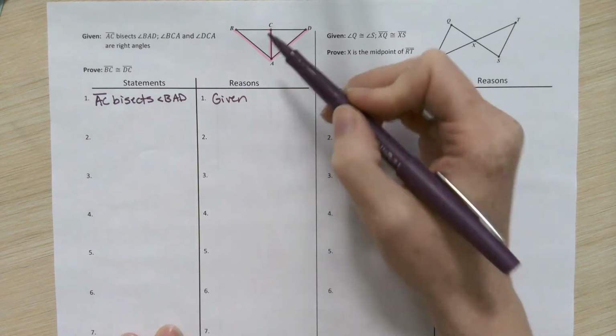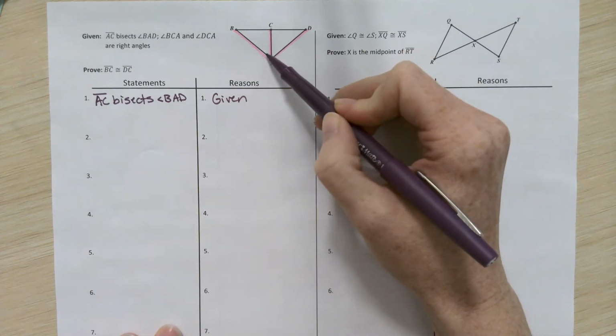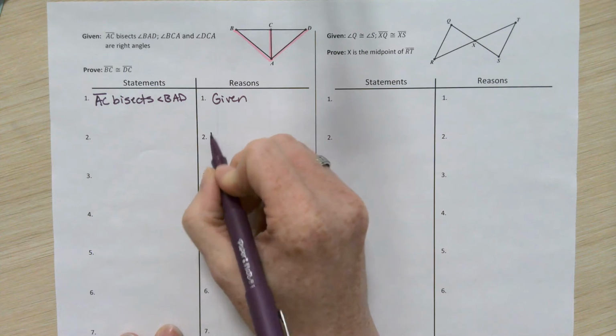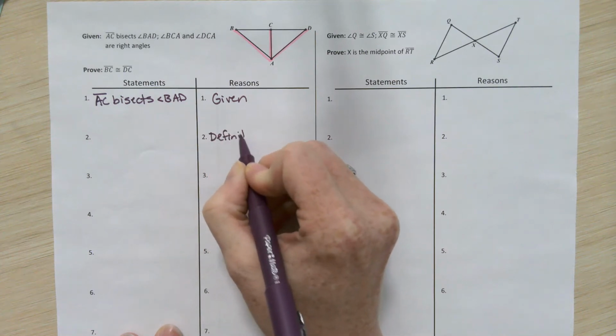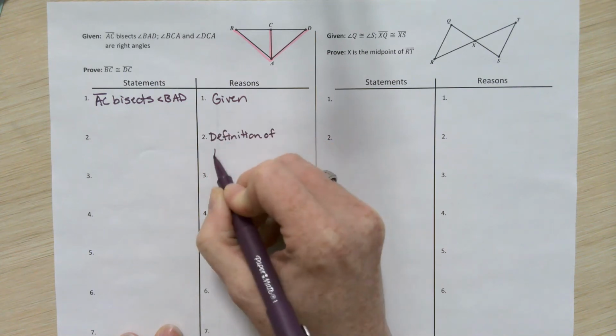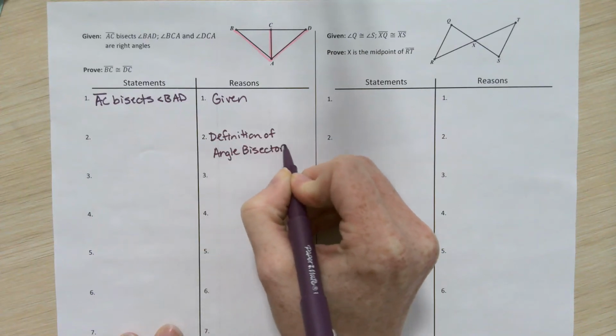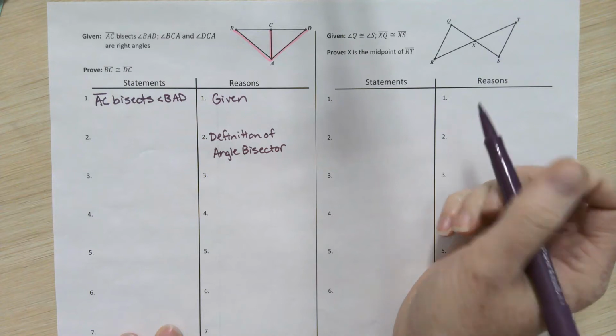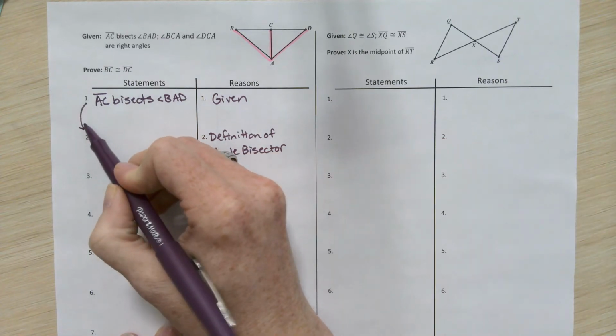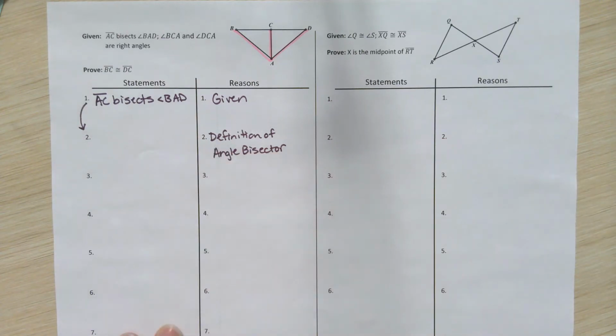But if I investigate where all of those pieces intersect together, I'm thinking that the best thing to do next is to use that definition of angle bisector to talk about why that angle bisector is helpful. So again, this is leading me to a set of congruent sides or angles.